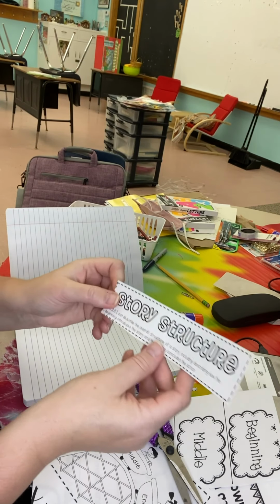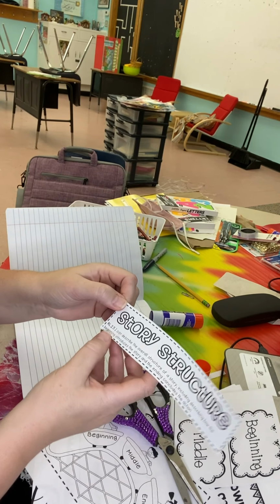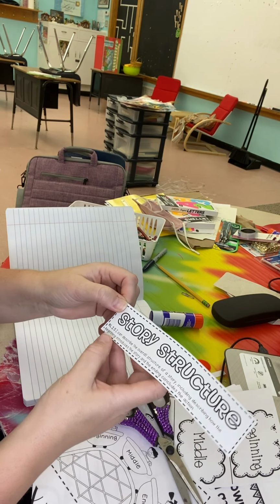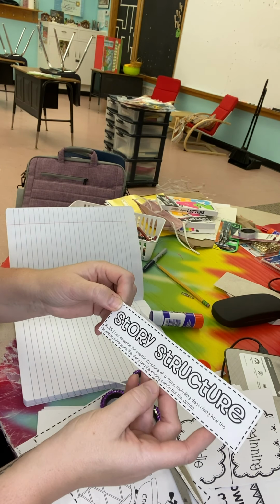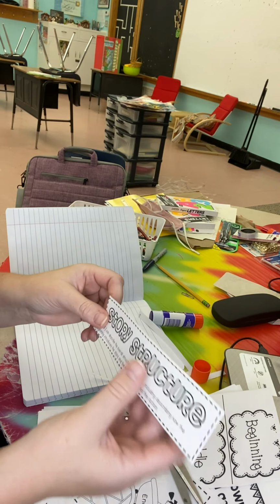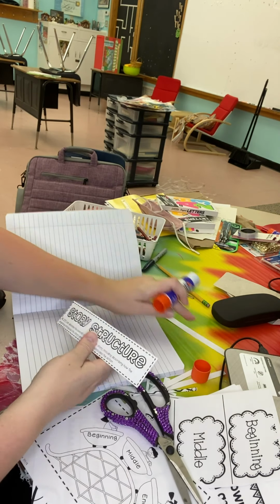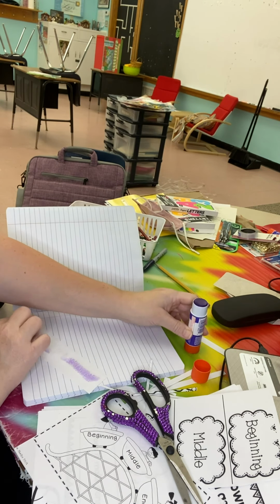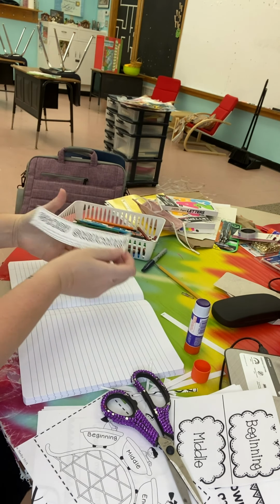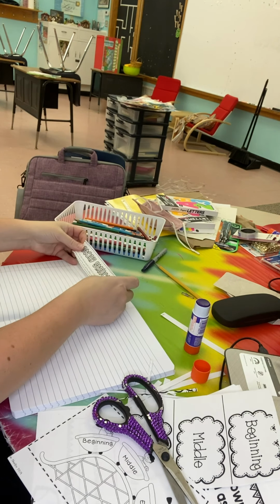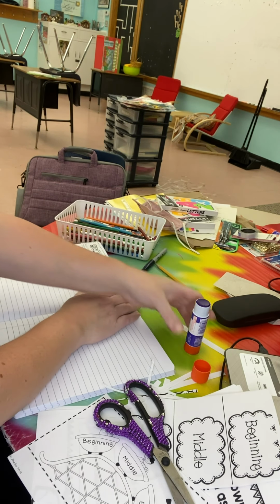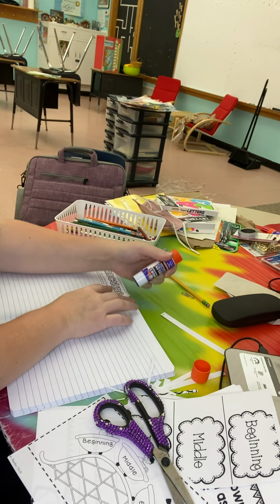Okay, the next standard we're going to use is story structure. I can describe the overall structure of a story, including describing how the beginning introduces the story and the ending concludes the action. So cut that out nicely, and this time we're going to glue it on this side, at the top part of it, and you're going to make sure your edges are in there good.